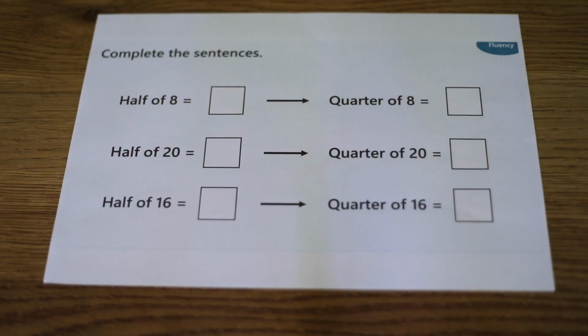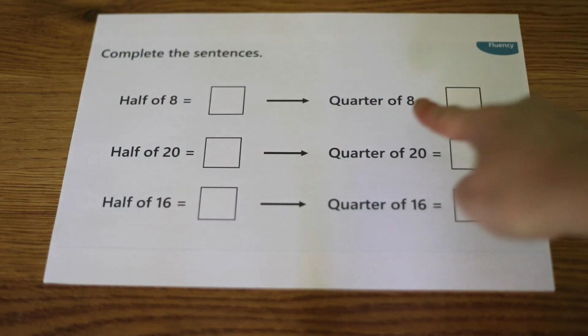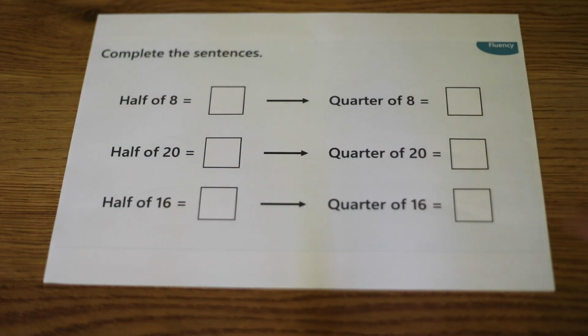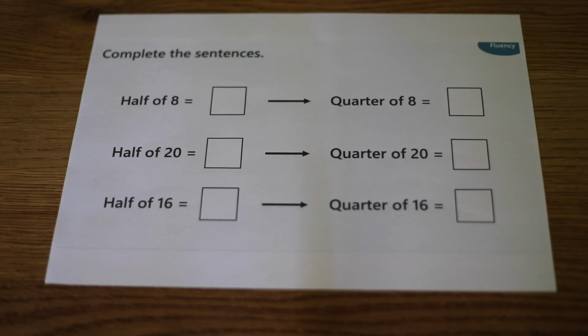Now I'm just going to give you a little clue, but you might have already worked it out. Once you've done half, you can half again to find a quarter. So if you have that answer in this box, to find a quarter, you could half this one again. Just a little tip to remember. And if you need any more time, pause the video now.